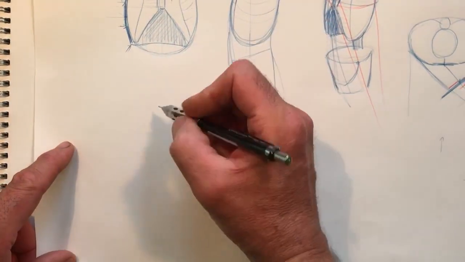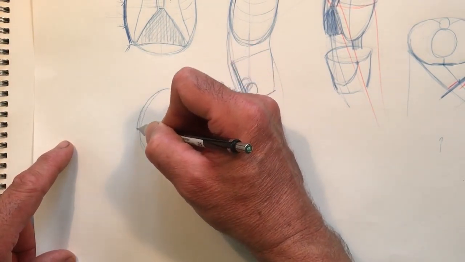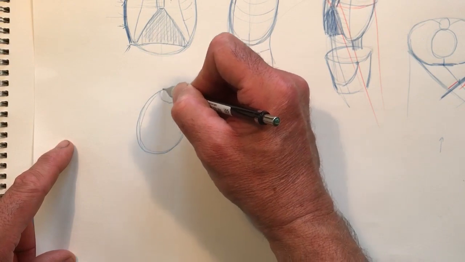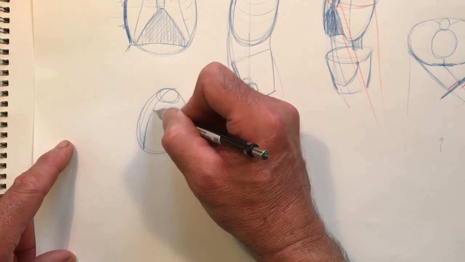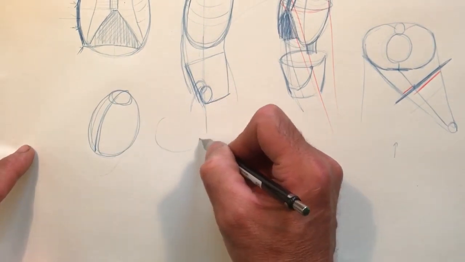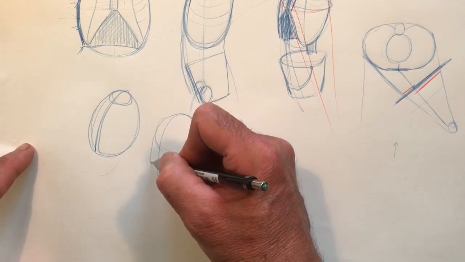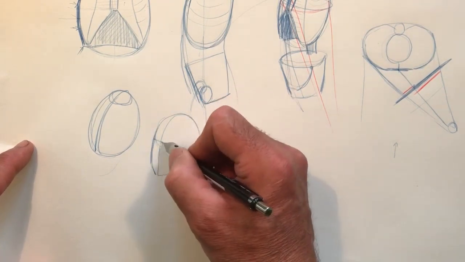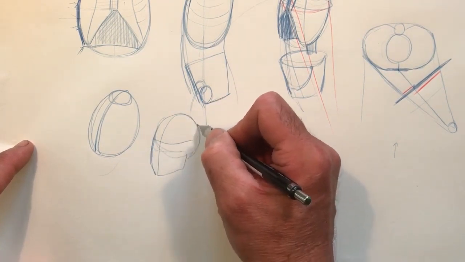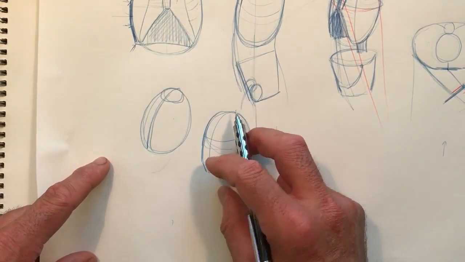Imagine a form that is egg-shaped, and then imagine the section. Pretty much like when you do the head, you draw the head and then you draw the line of the center and then you block in the jawline, right? And then you can block in all the facial features. Same thing, except it's the rib cage.